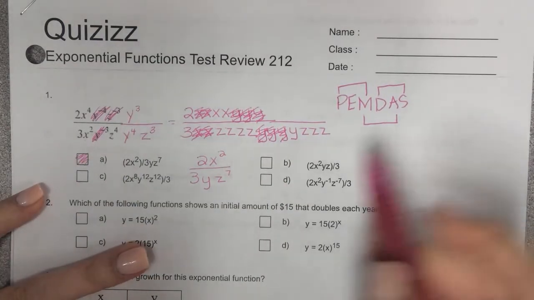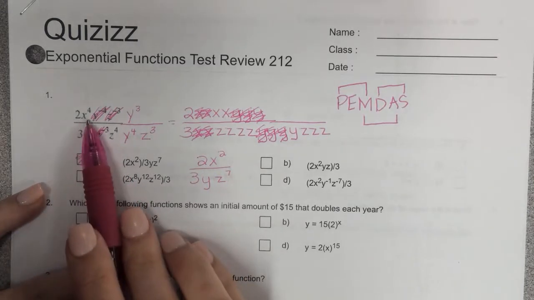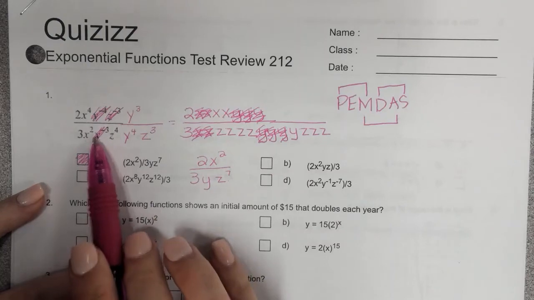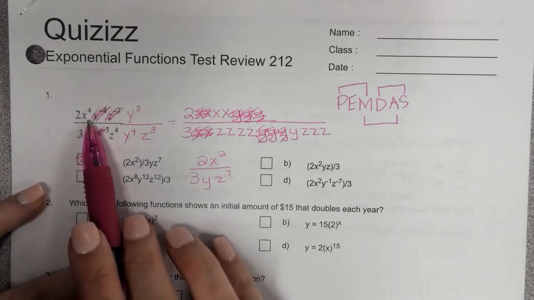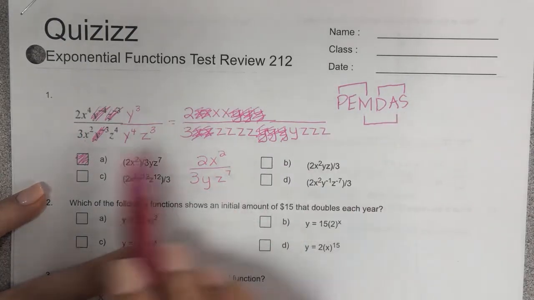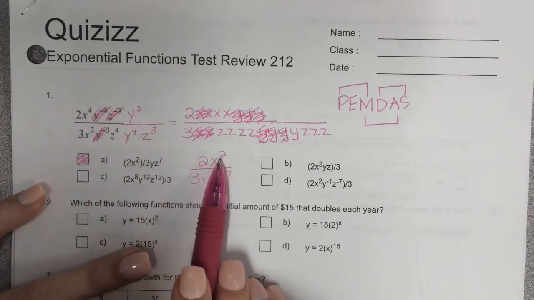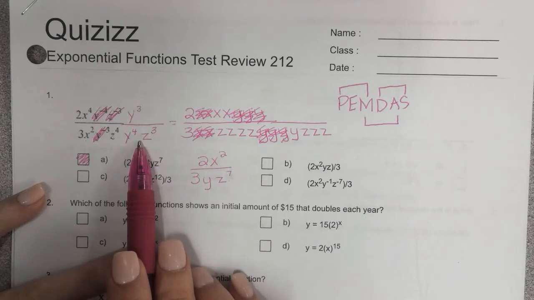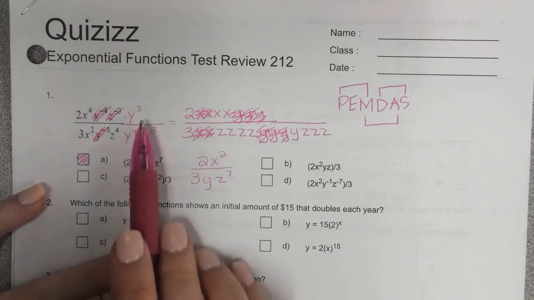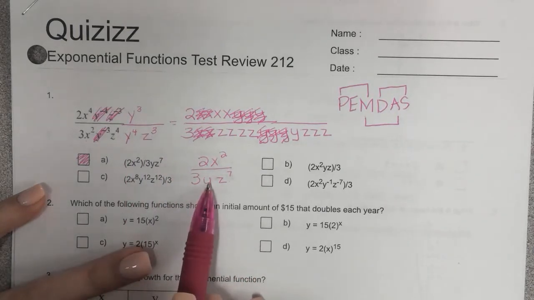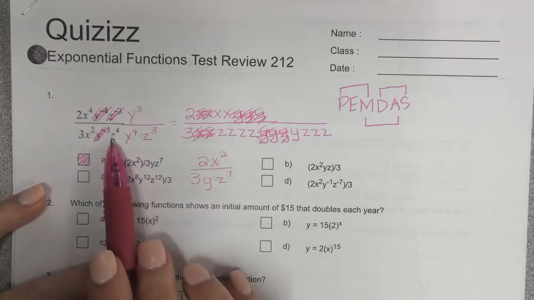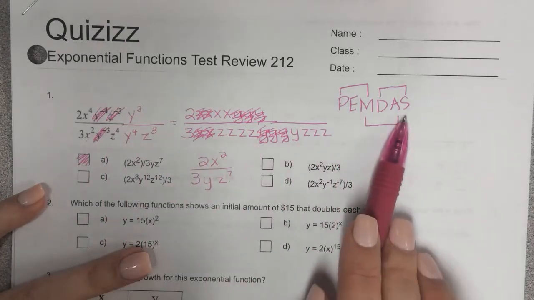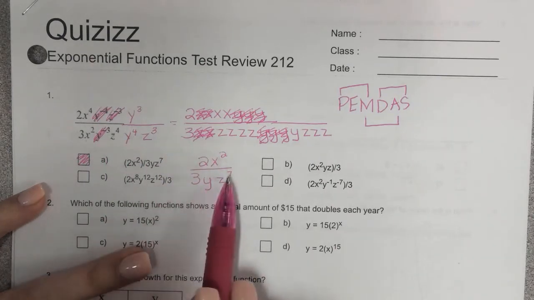If you were using your exponent laws, on top we have a 2x^4, y^3. So x^4 and an x^2, you have more x's on top. When you divide, you subtract. 4 minus 2 is 2. With our y's, we have a y^3 and a y^4. There's more on the bottom. 4 minus 3 is 1. For our z's, we have z^4 and z^3 on the bottom. So now you're multiplying, so you add. 4 plus 3 is 7.